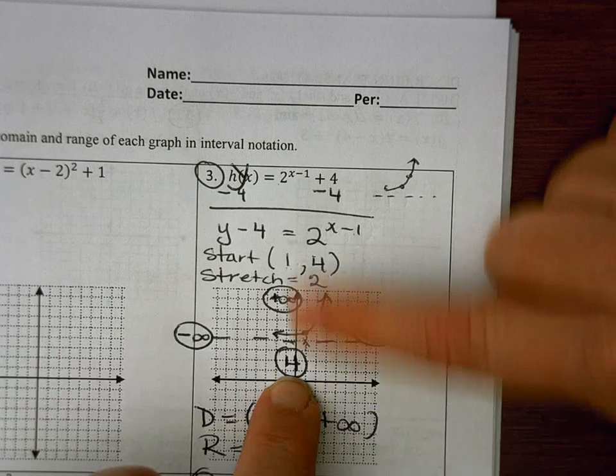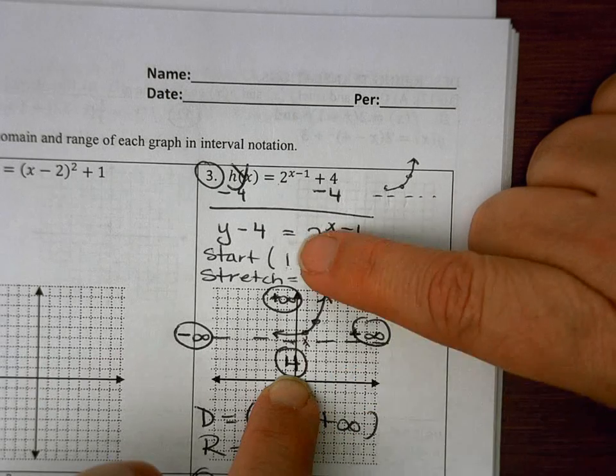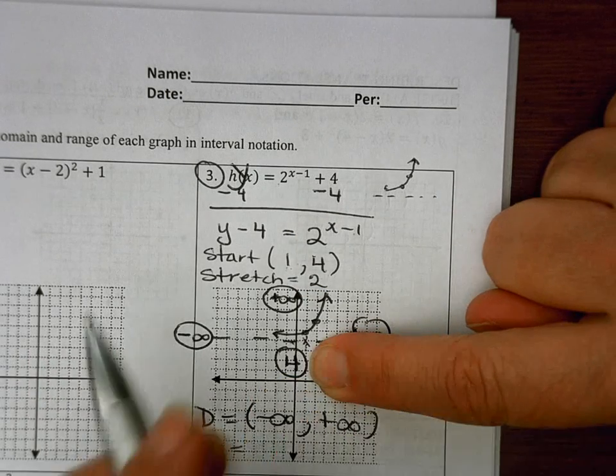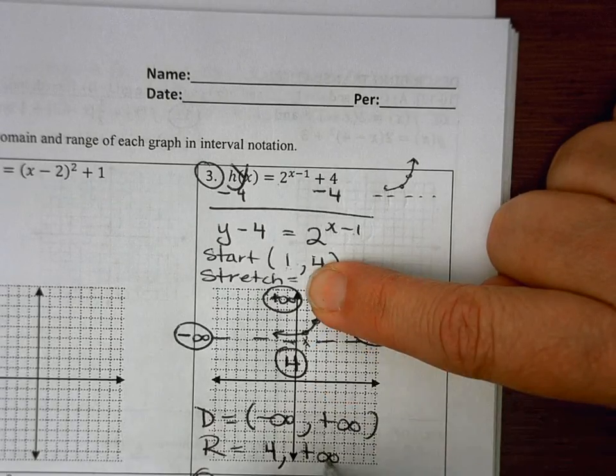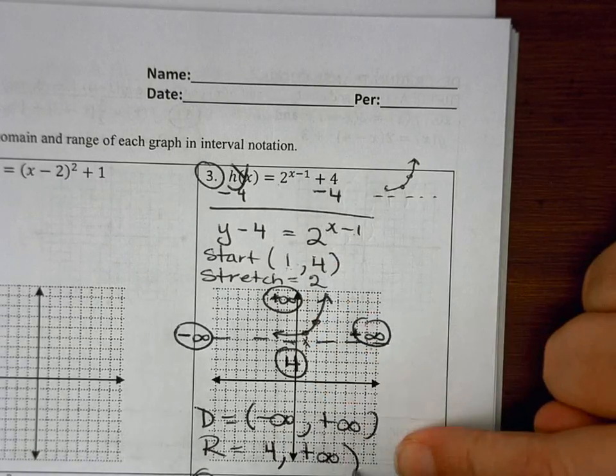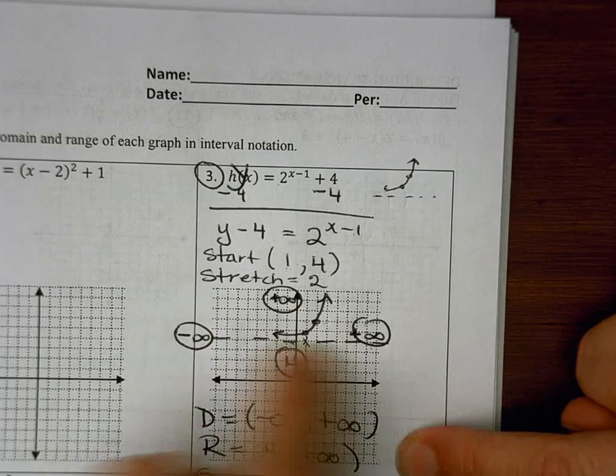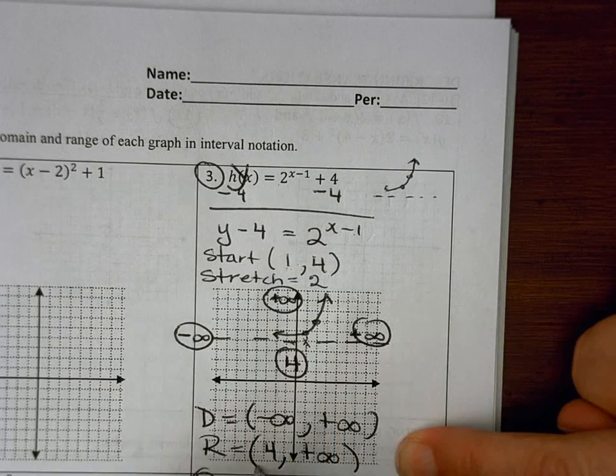And then from bottom to top for range, so my y value, so bottom value is 4, and top value is positive infinity, can never equal infinity. It's hitting an asymptote at 4, so it cannot equal 4.